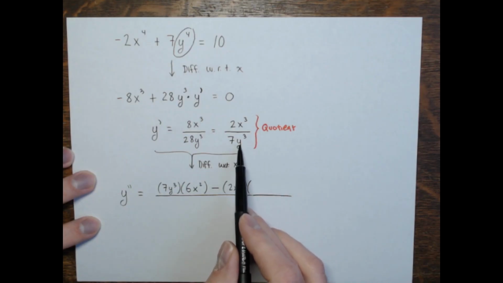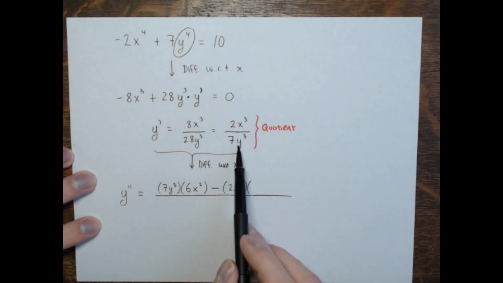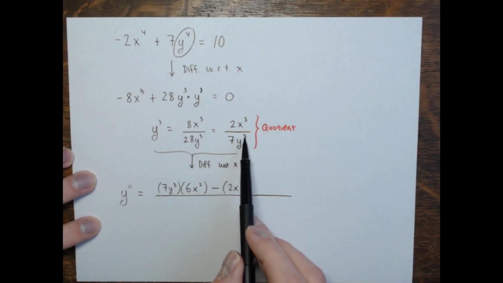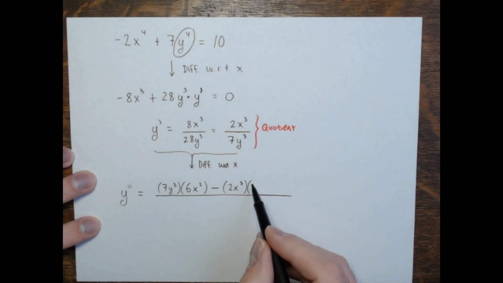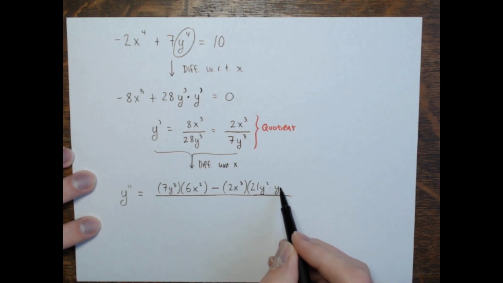Now the denominator doesn't have x involved, but it has y. Remember, y is a function of x. So just like earlier with the 7y to the fourth, I'm doing the chain rule here with the 7y cubed. It'd be a 21y squared, but then times y prime.